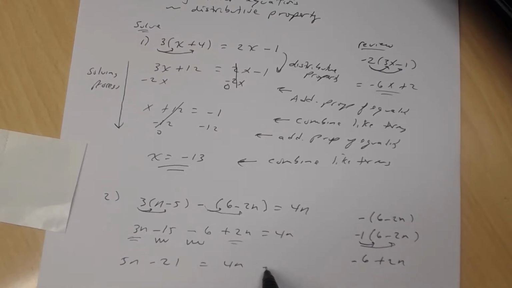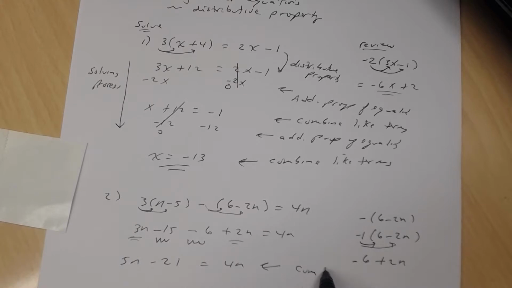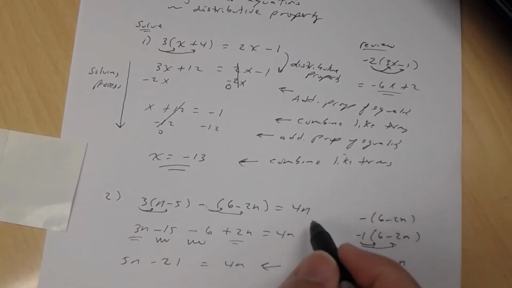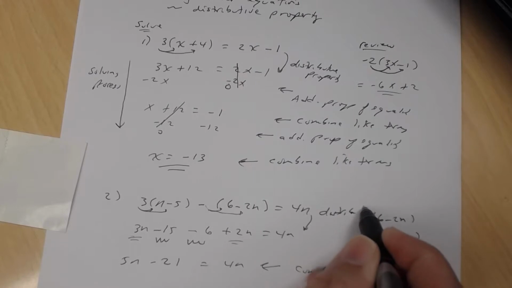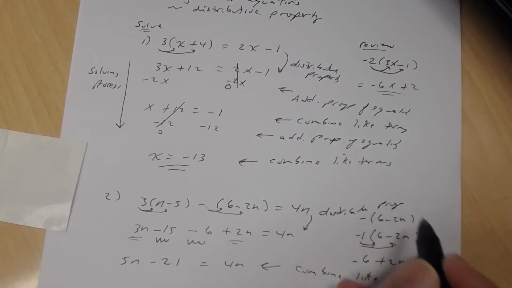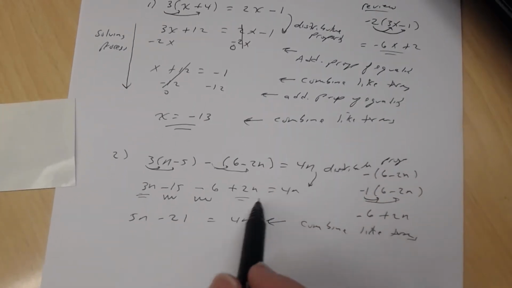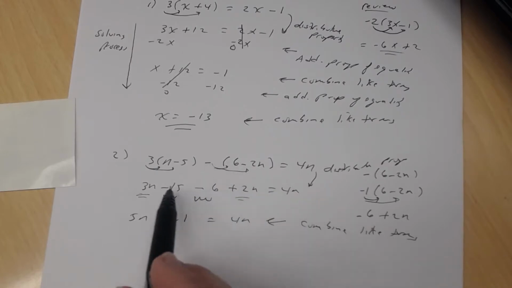So what I did here was I combined like terms. That's how I got this. Okay, so to go from here to here, I did the distributive property, and then once I did that, I got this step and I combined like terms. So that's how I got this.